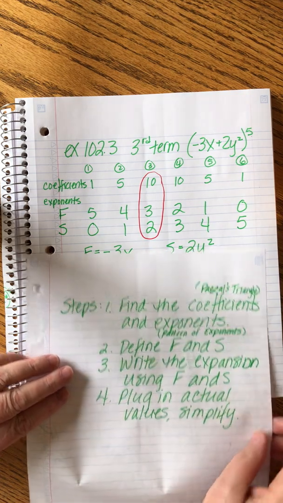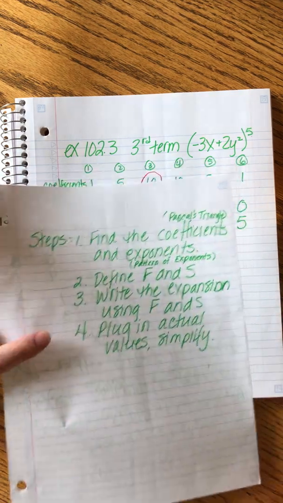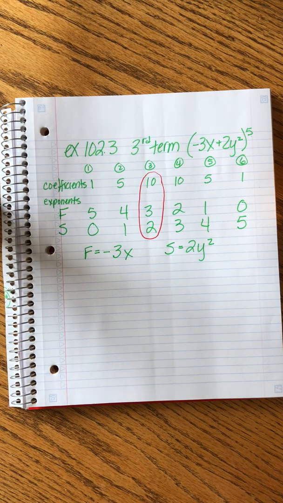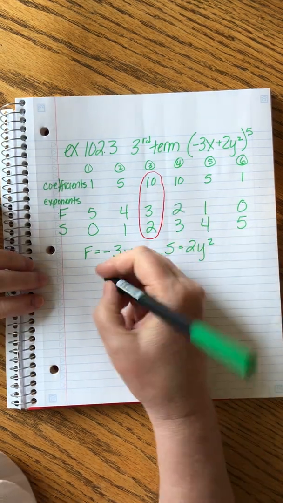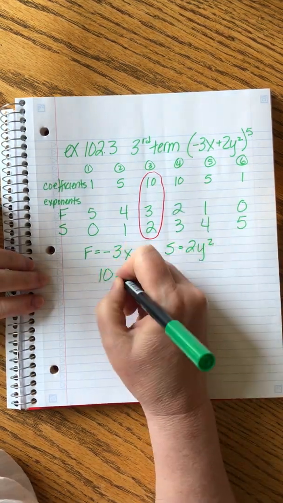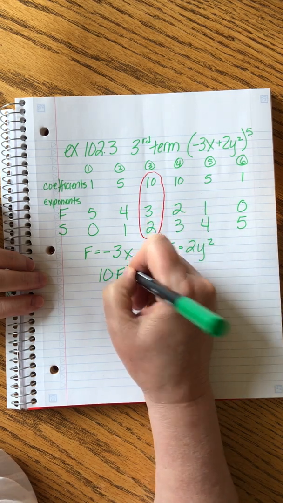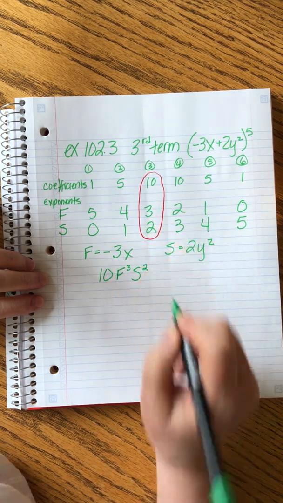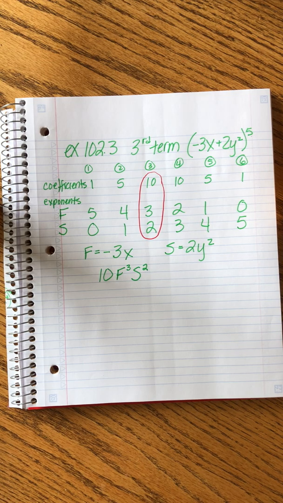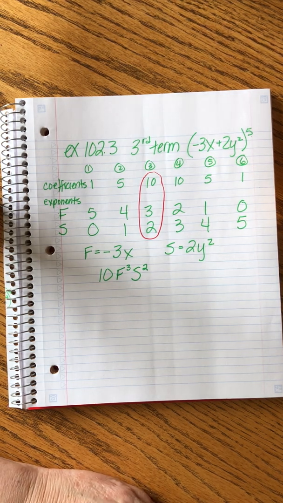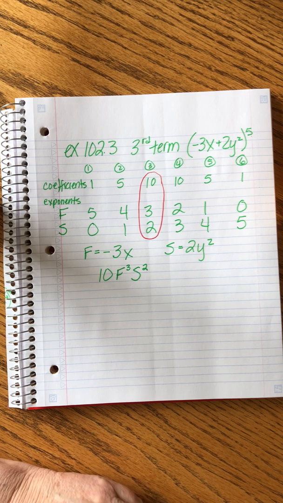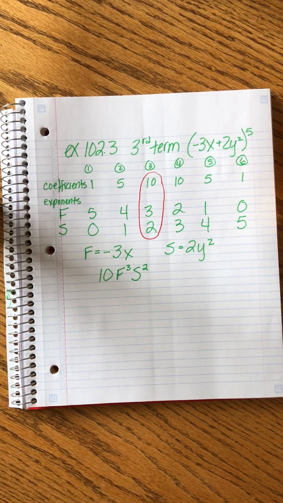Now we're going to write the expansion using f and s instead of the actual values. So our term will be 10 times f to the third and s to the second. Boy, after doing that great big long one, this seems like child's play, right? It's so much easier.